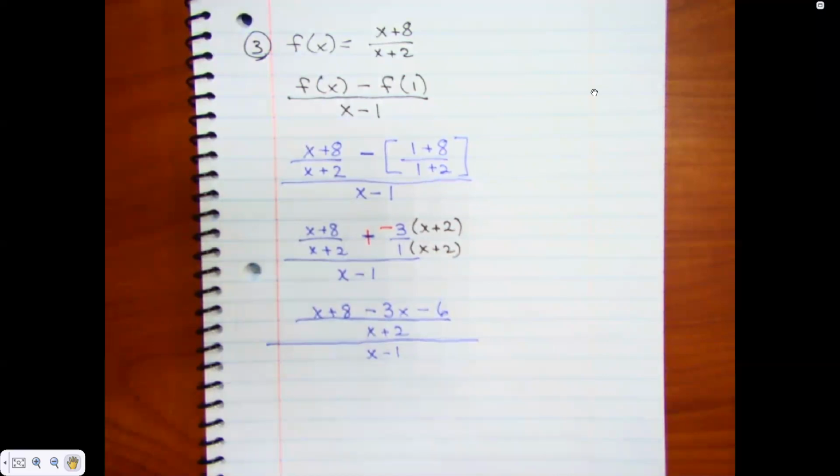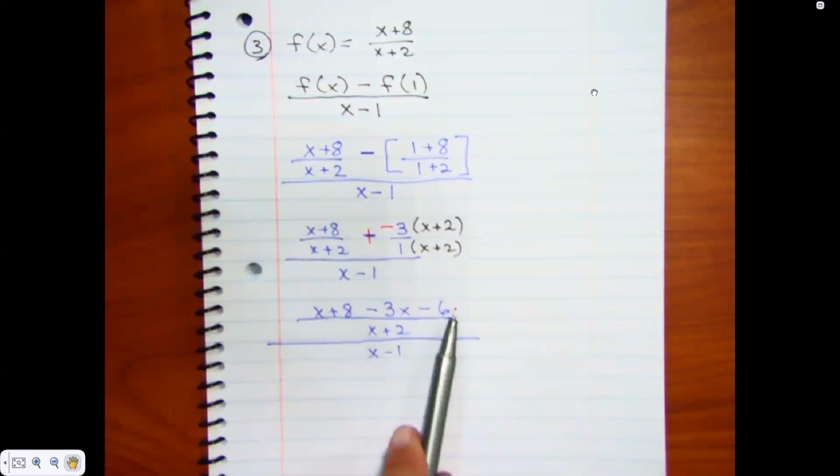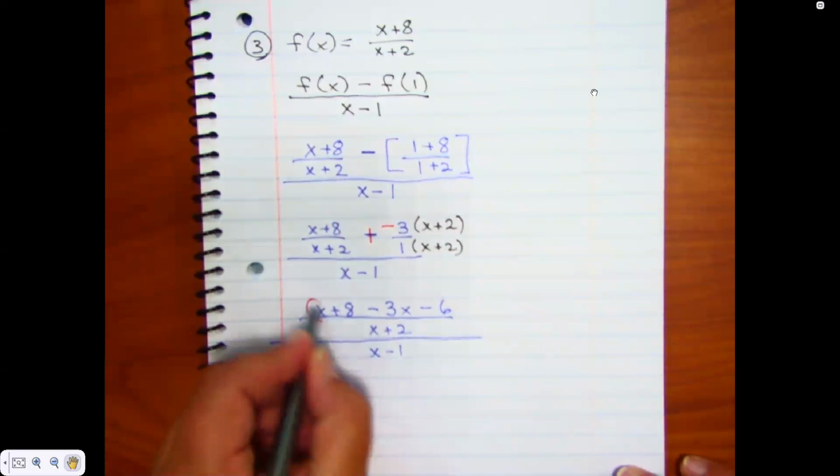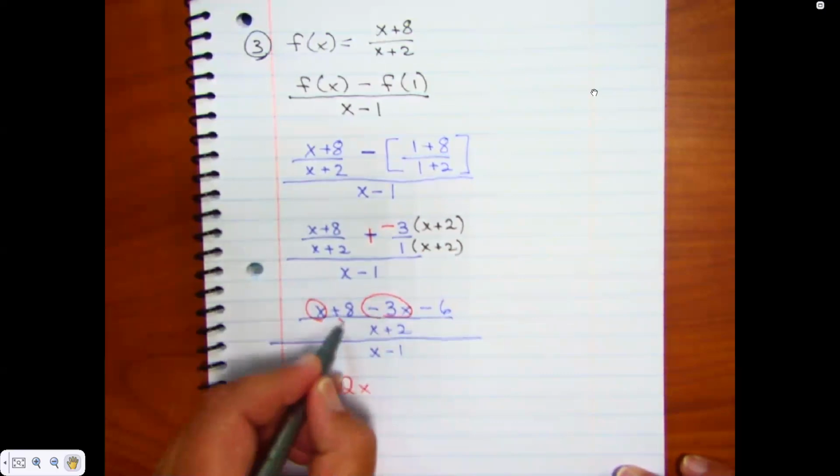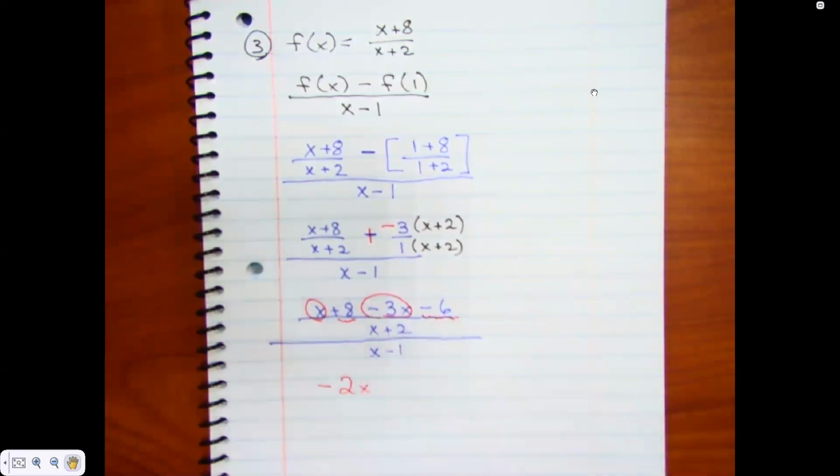Okay, we've got maybe 3 things left. What do we want to do next? Probably, this looks kind of long. What could we do up here? Collect like terms. Let's go ahead and do x minus 3x. So that'll give us -2x. 8 minus 6. That'll give us 2. Don't forget it's over x plus 2 and then over x minus 1.